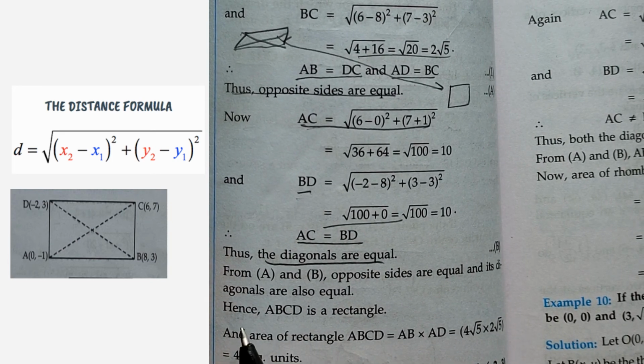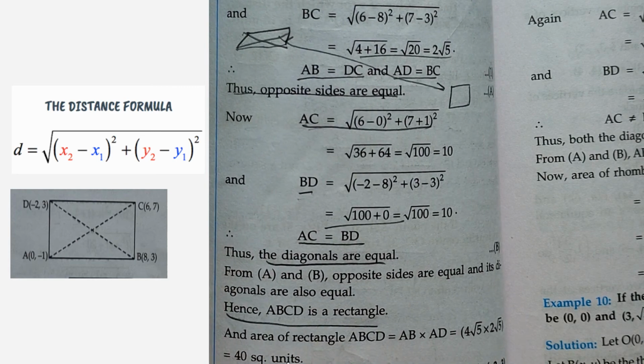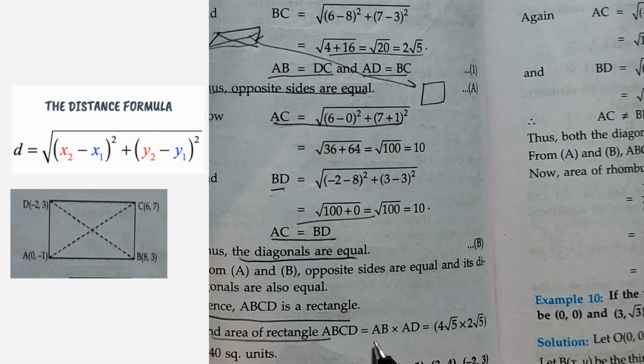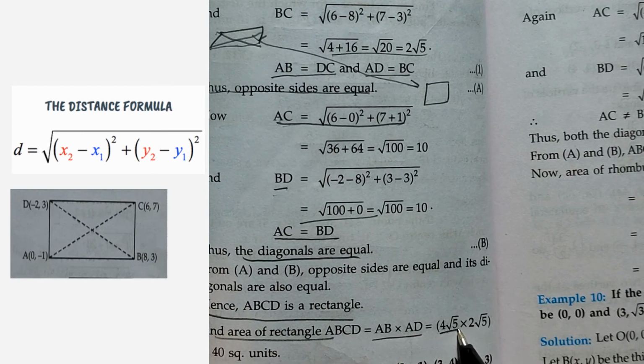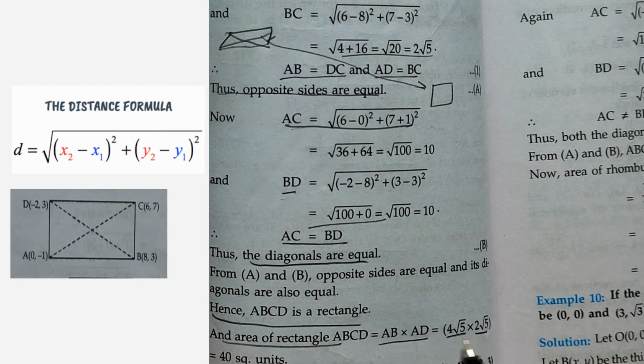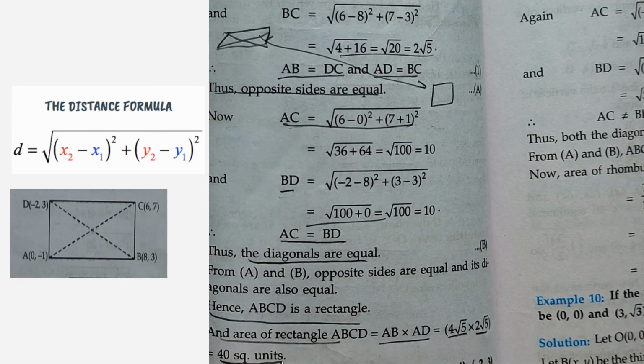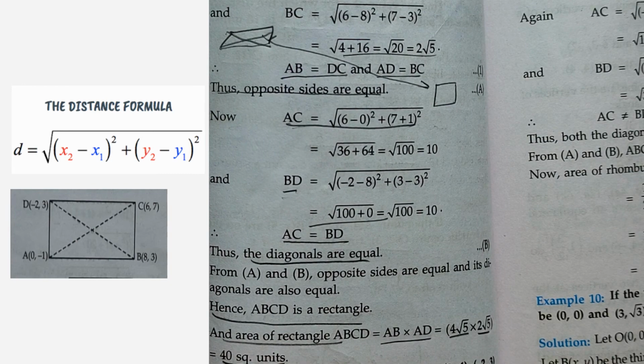Now, we also have to find the area. So area of the rectangle is given by length into breadth. So this is my length, this is my breadth. So if you multiply this, you get 40 square units. So this question was as simple as that.